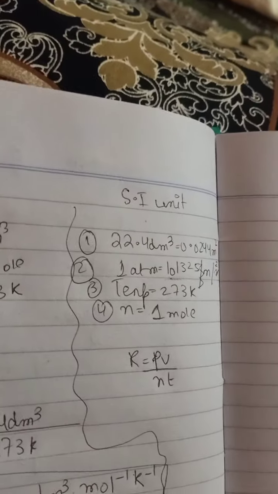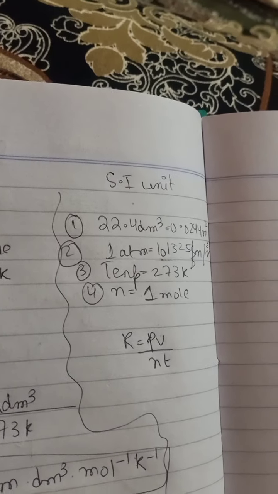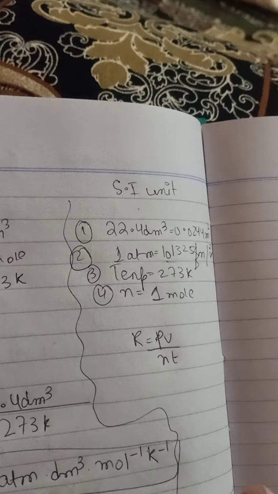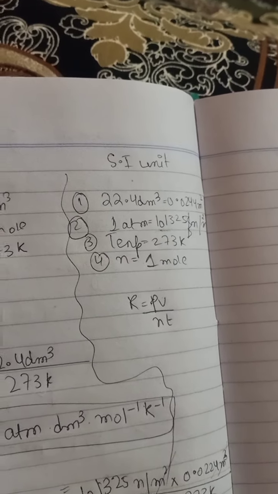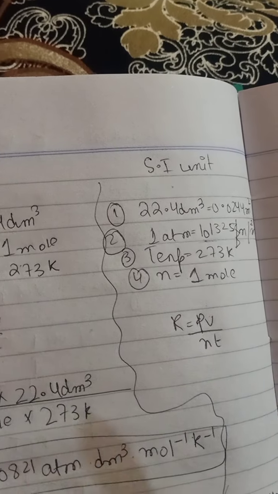Next, we'll be talking about the applications of PV is equal to nRT, on the basis of the calculation of the molar mass as well as the density calculation.